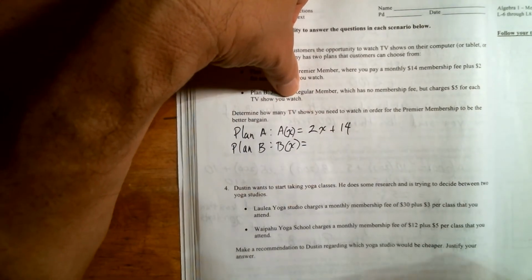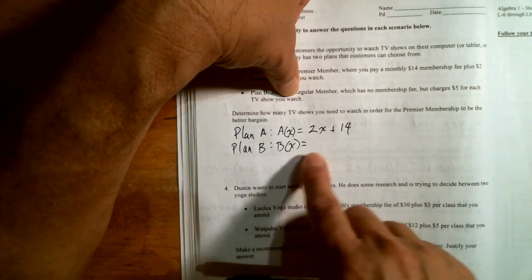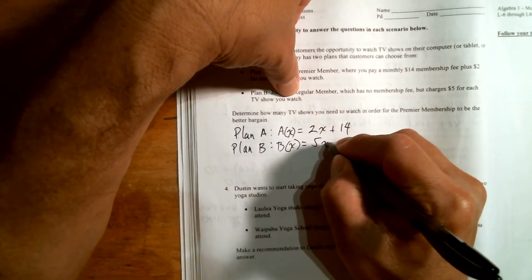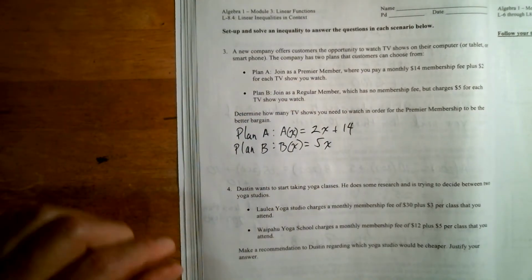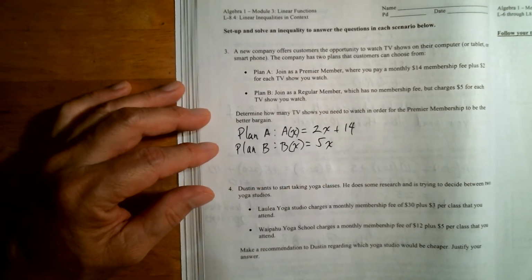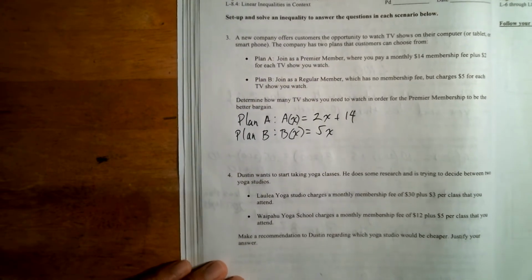I'm sorry, the y-intercept may be 0. Okay, sorry about that. $5 for each TV show that you watch. Okay, I think that's correct. Now these are just costs per month, okay? Cost per month.